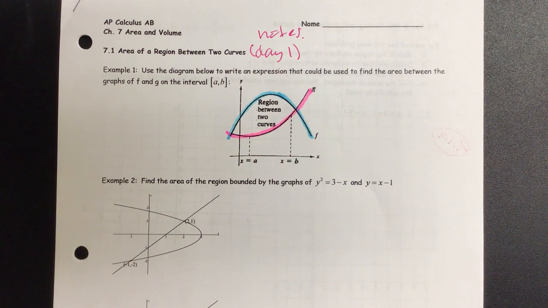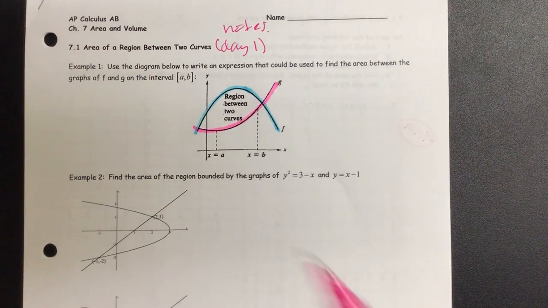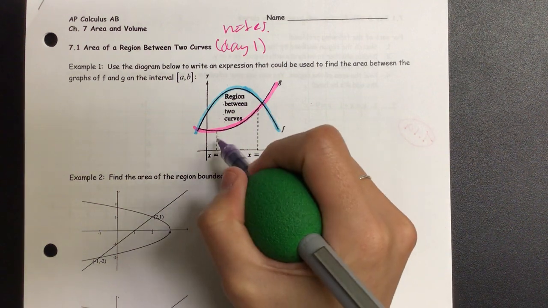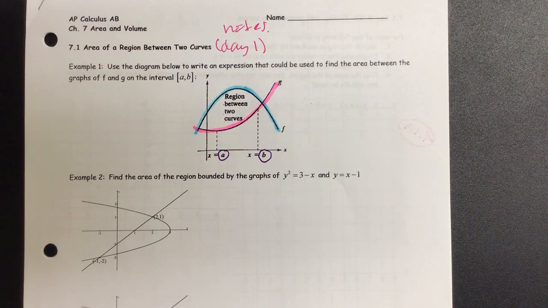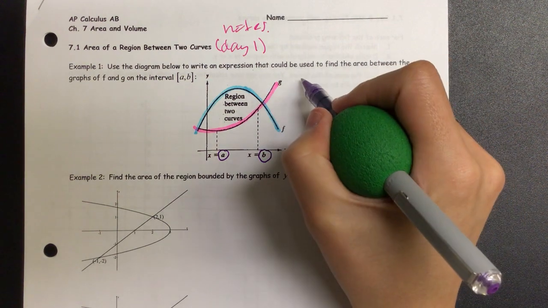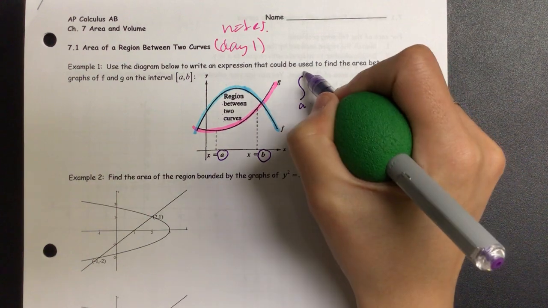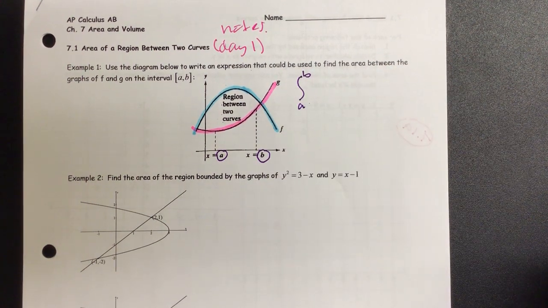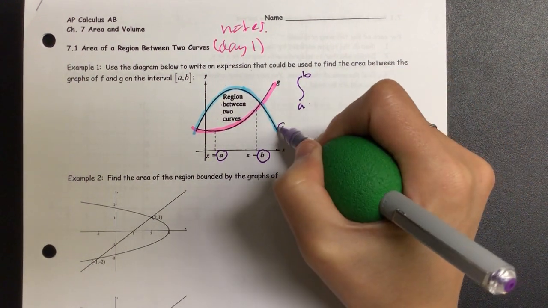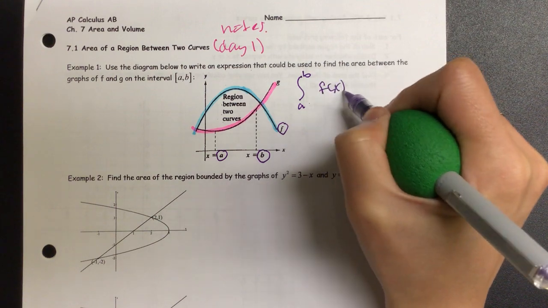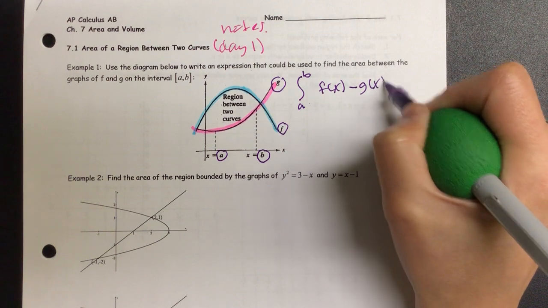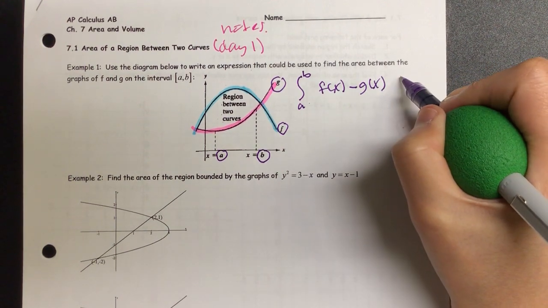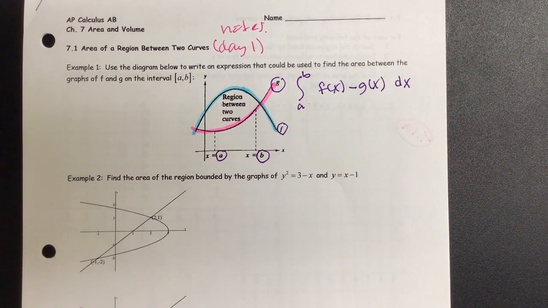And here's a formula that's going to work out every single time. Our integral is going from A to B. So we're going to integrate from A to B. My upper curve is going to be our f of x, minus the lower curve, g of x, and this is in terms of x, dx.